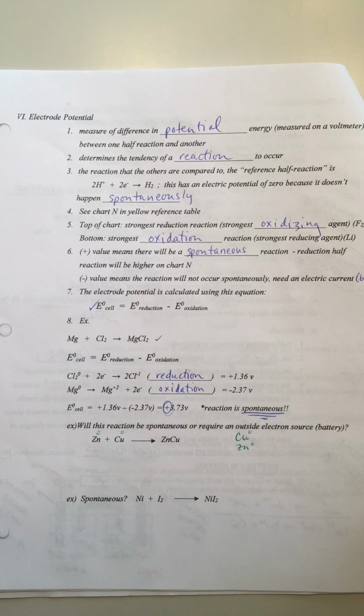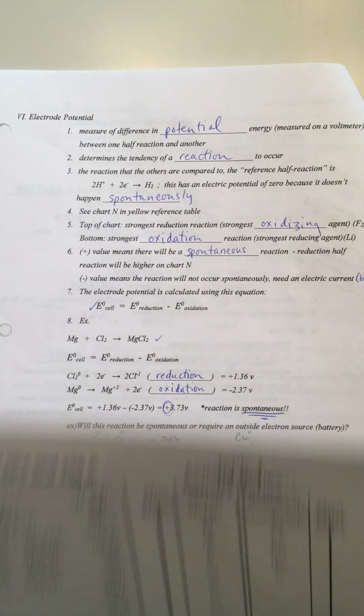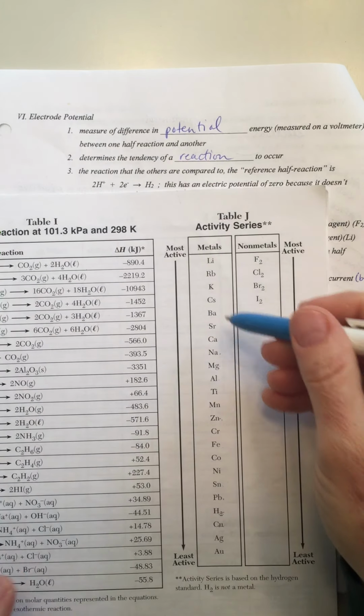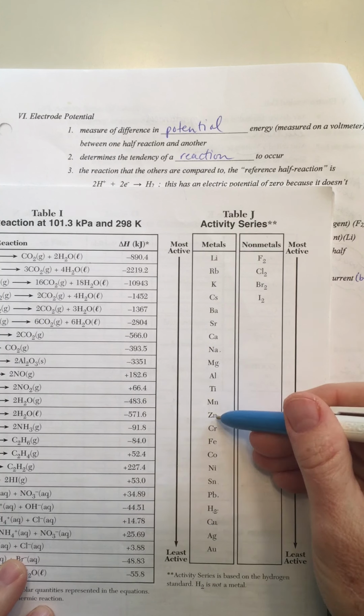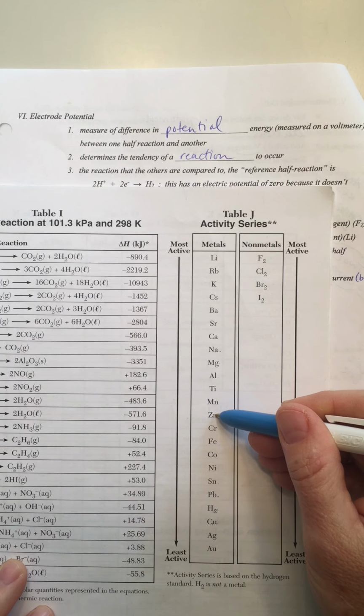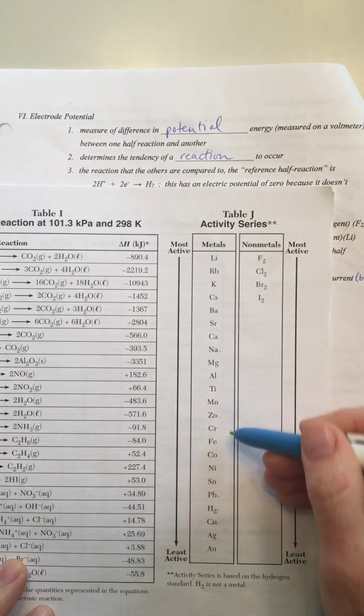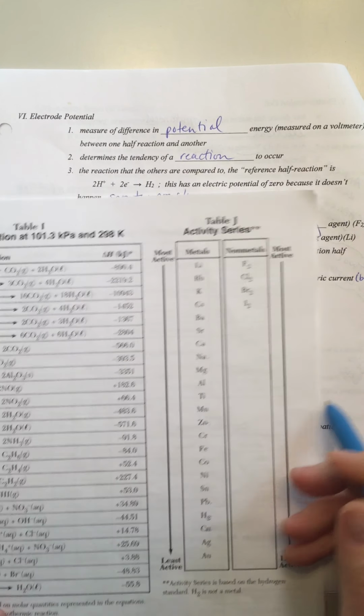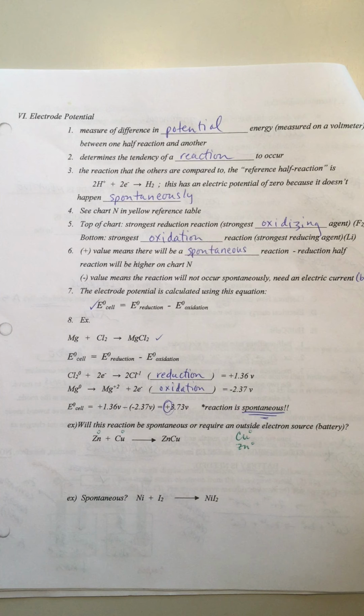Is zinc more likely to get oxidized compared to copper? Where's zinc? Here's zinc, and here's copper. So zinc is the one that's going to get oxidized. Remember, it's most active. Copper is the thing that's going to get reduced.